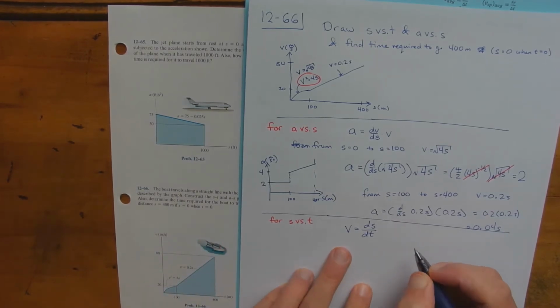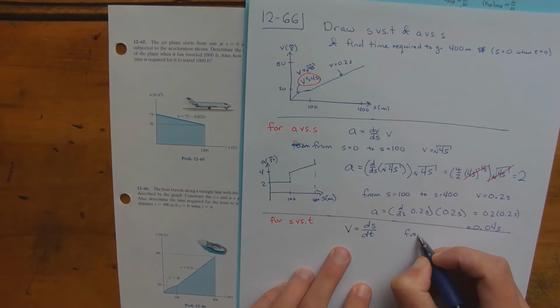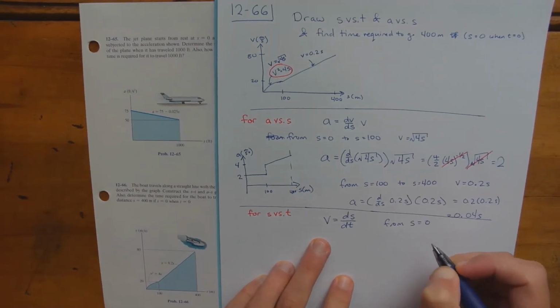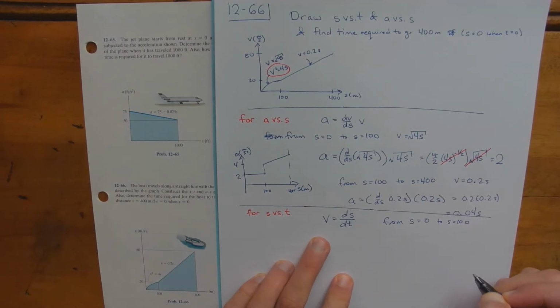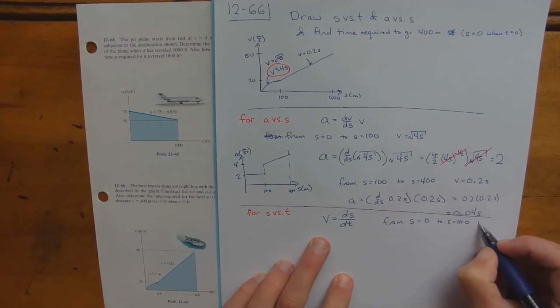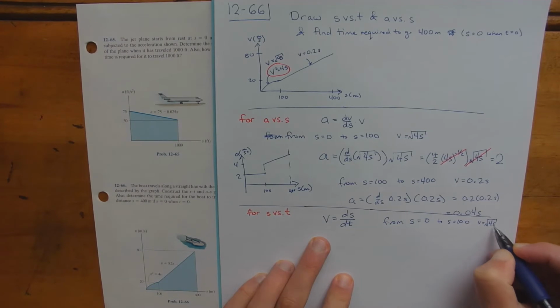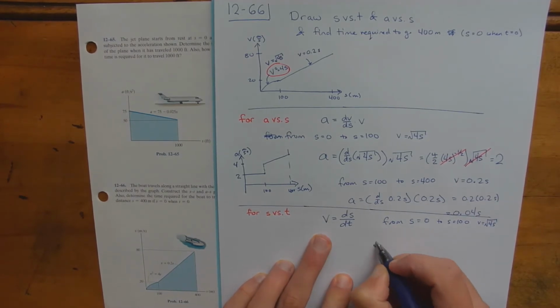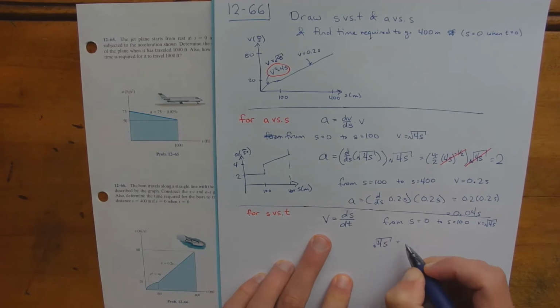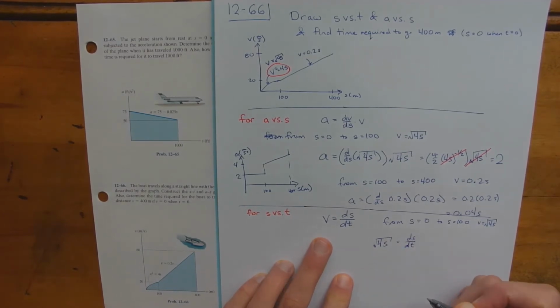And then as we go from s is equal to 0 to s is equal to 100, we have v is equal to the square root of 4s. So I'm going to put that in for v. And then I have ds/dt over here.